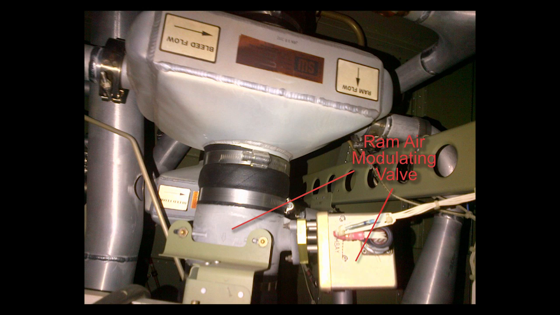The cabin temperature in manual mode is controlled directly by moving the ram air modulating valve in the tail cone to change the amount of cooling air directed through the cabin heat exchanger. This movement is instantaneous, whereas the overall effect of change can take several minutes to be felt by the crew and the passengers.